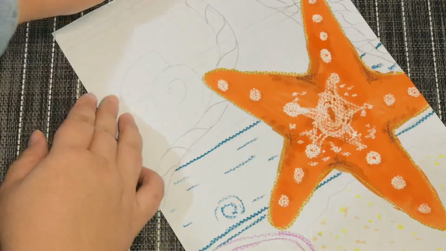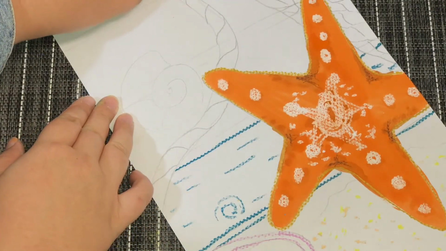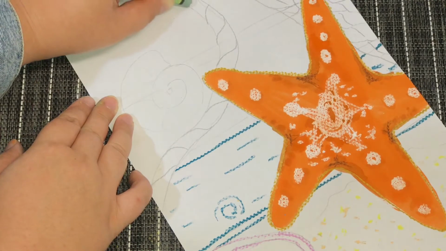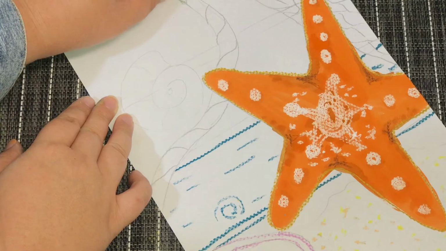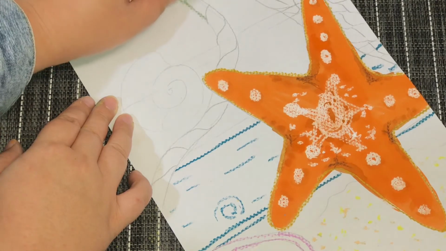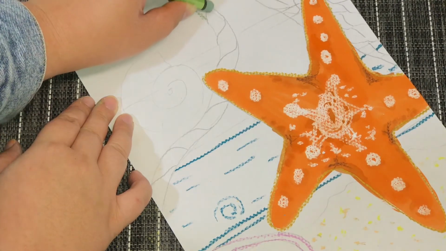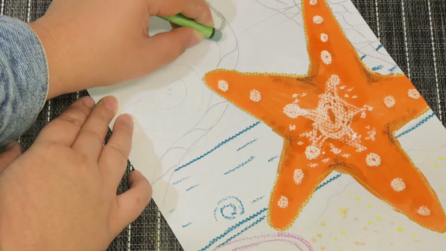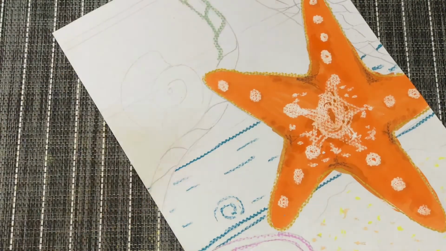When you are drawing it, make sure it doesn't look too straight. It's like this, going down, and then goes down, and all the way down. Okay, do it slowly.